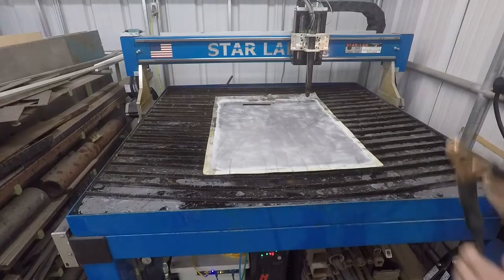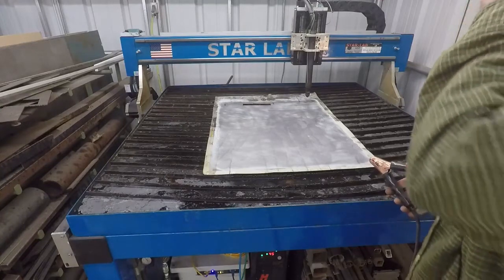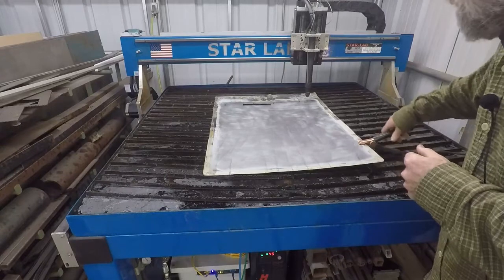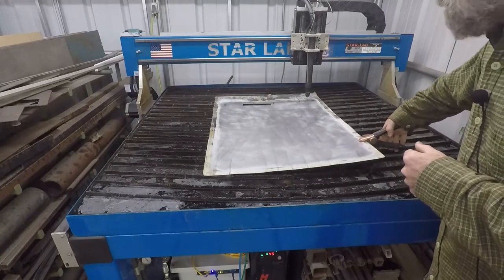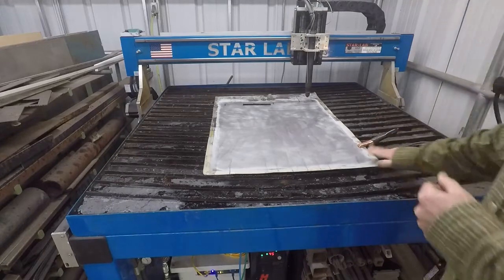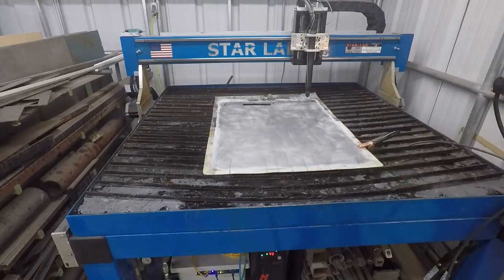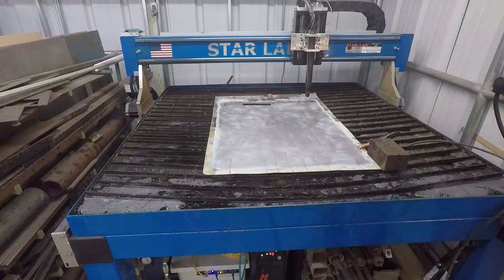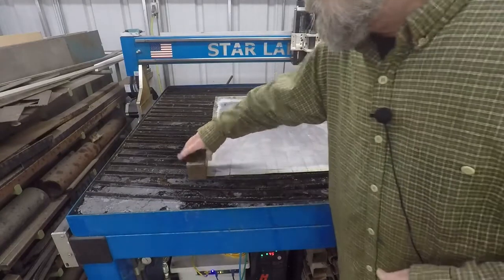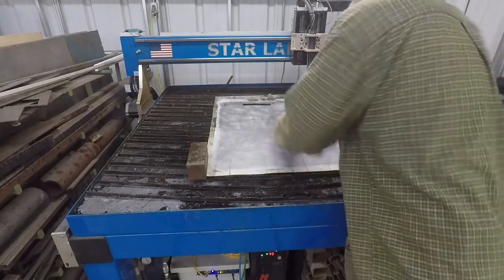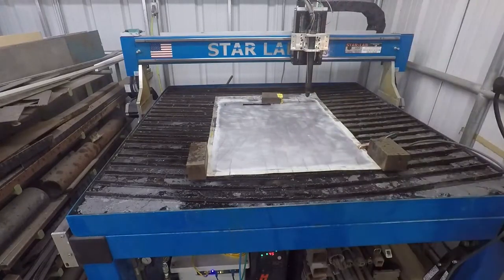Since it has some paint on there, I'm going to put a ground clamp on this. Typically it's grounded by just the slats that are in there, but since it's got some paint on there, I want to make sure that it's getting grounded. And what I've been doing is putting a little bit of metal on here to hold it down, because it's so thin it wants to move around a little bit. So we'll try to keep it down with some chunks of steel. So we've got it grounded.